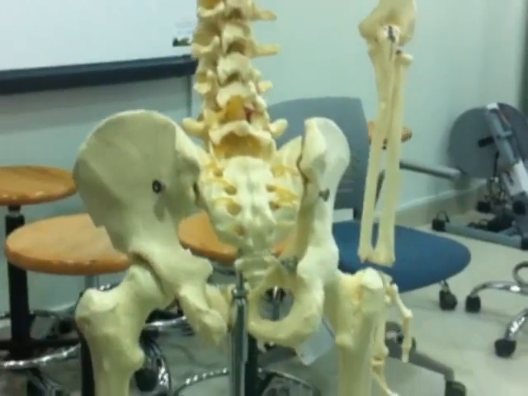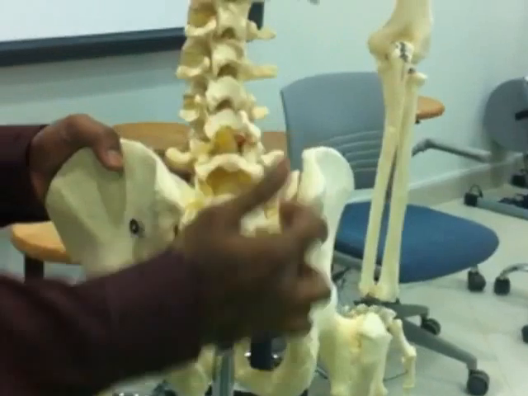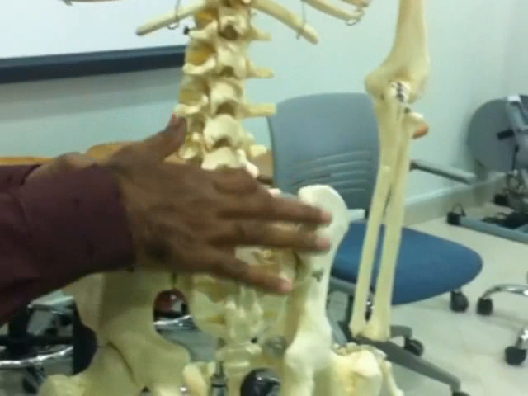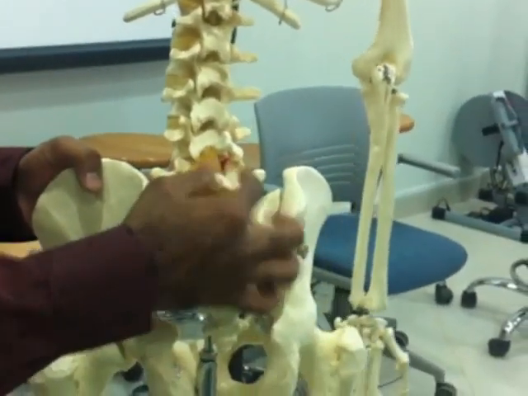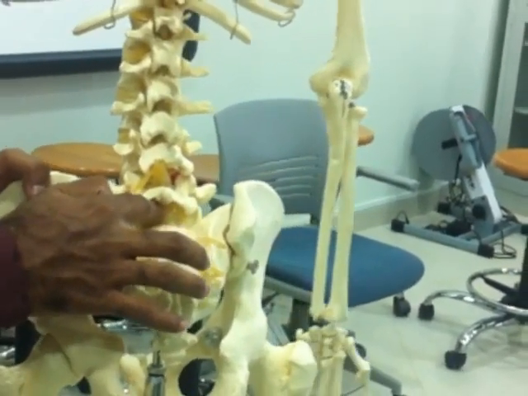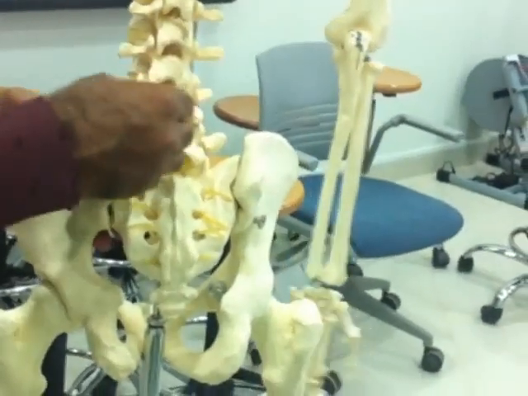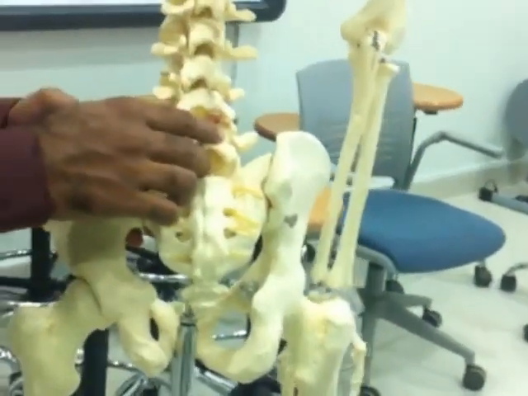That's why you should always flex your knee, keep your back straight, then lift. Don't lift like this with a flexed trunk, then you will get a sprain in your back. So the sacroiliac joint is important. Next, the joint between the sacrum and the fifth lumbar vertebra, L5 and the sacrum, last lumbar and the sacrum, is called the lumbosacral junction. This is very important because, again, for back pain, at the lumbosacral junction, spondylosis or disc problem is one important cause of low back pain.